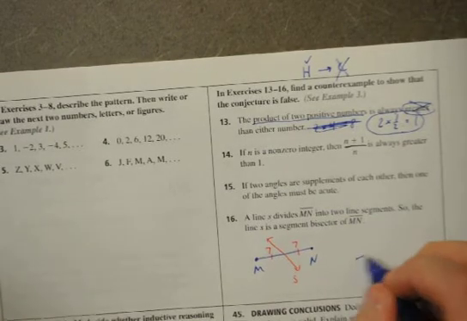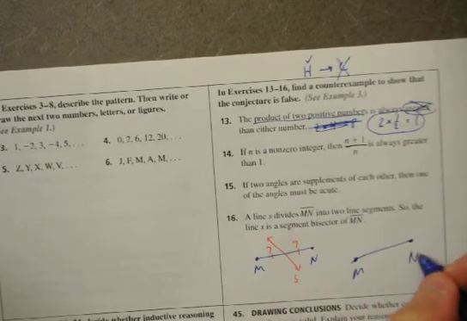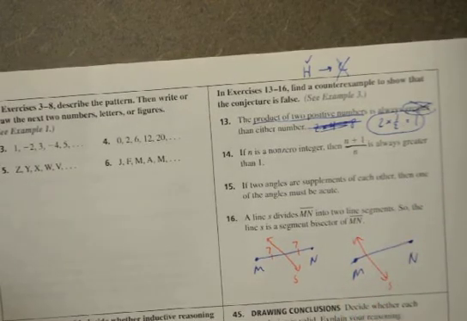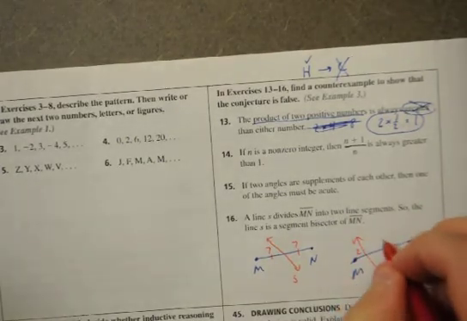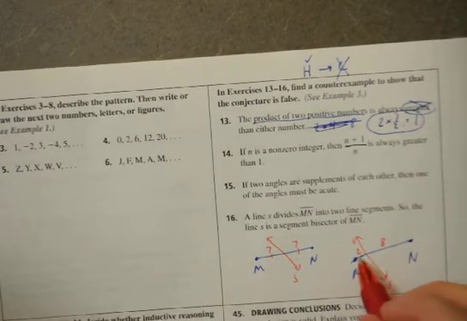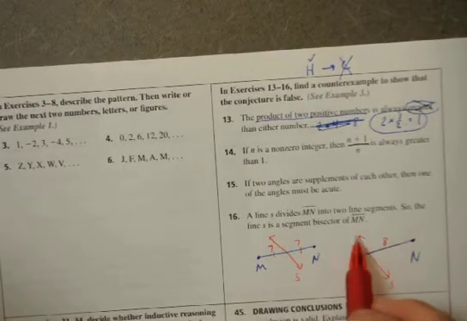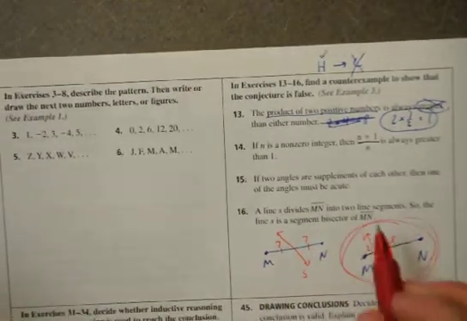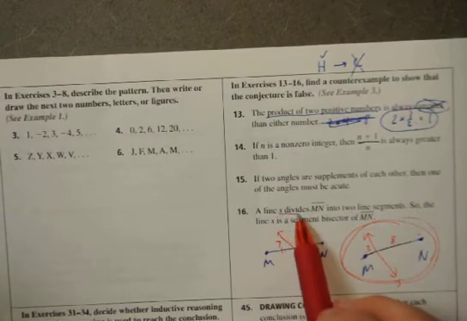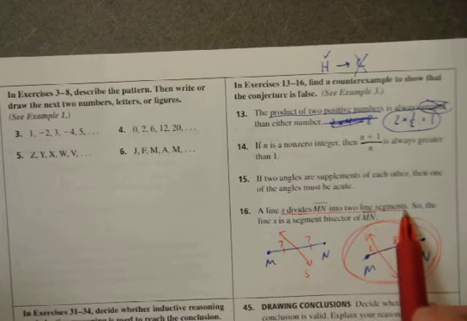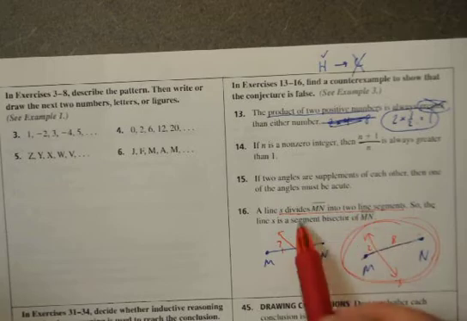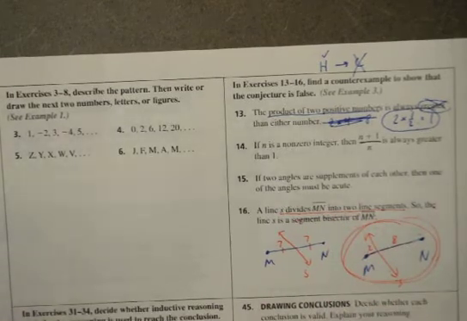That's not necessarily always true. You could have S like this, shooting through where maybe this is 2, and this is 8 over here. So it doesn't have to be. Just because it goes through the segment doesn't mean that it has to bisect the segment. So this is a counterexample. It meets the hypothesis of S dividing into two segments, but it goes against the conclusion.